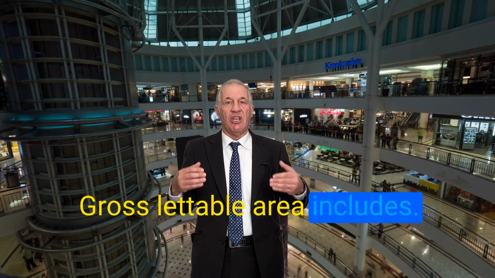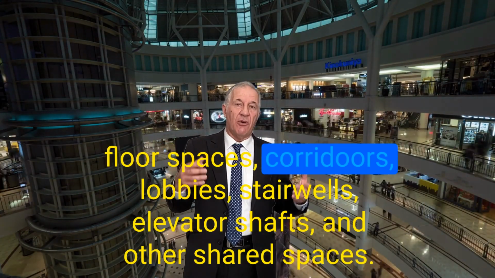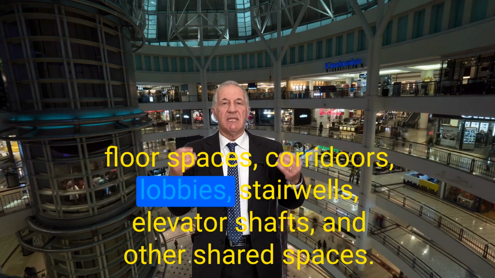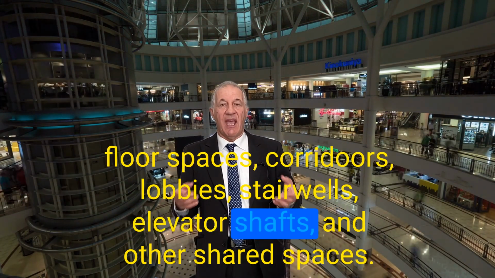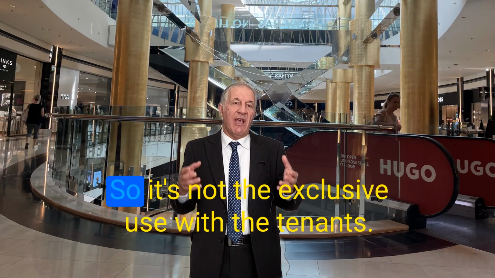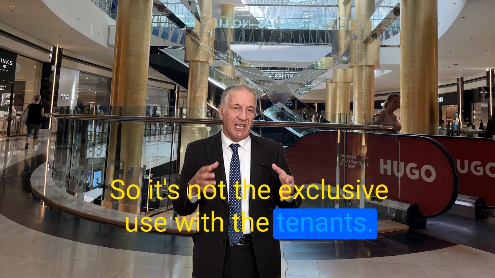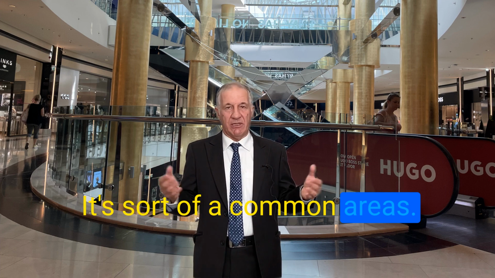Gross lettable area includes floor spaces, corridors, lobbies, stairwells, elevator shafts, and other shared spaces. So it's not the exclusive use of the tenants, it's sort of common areas.